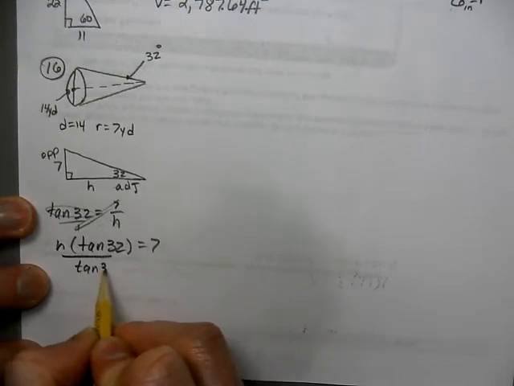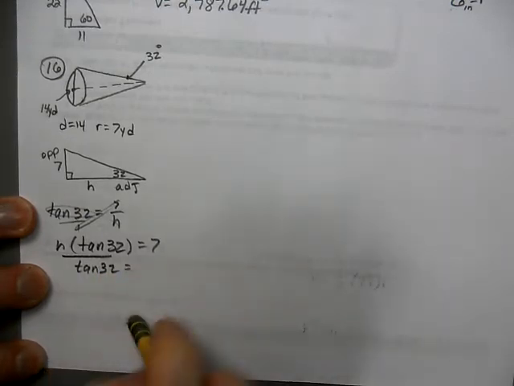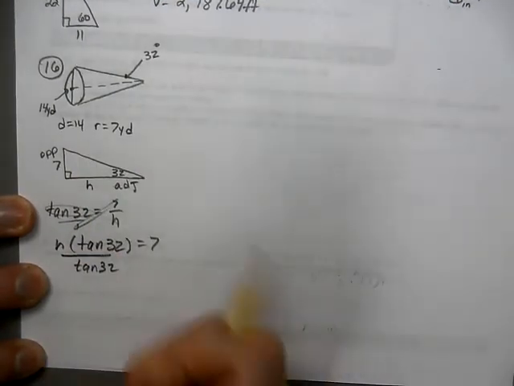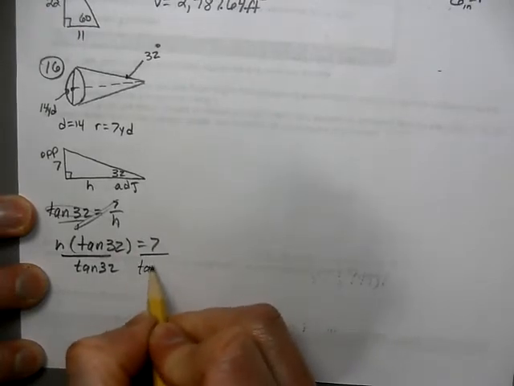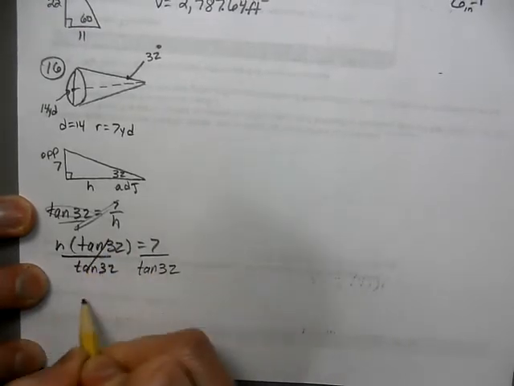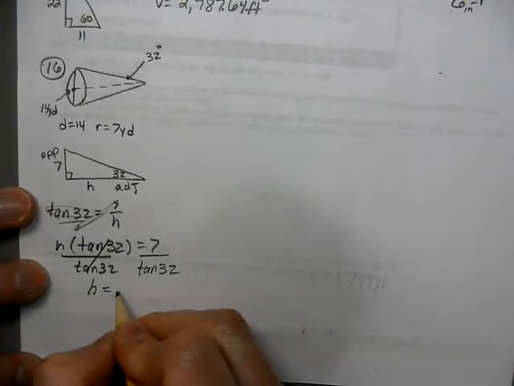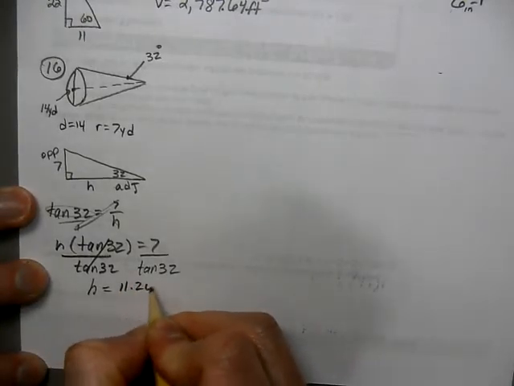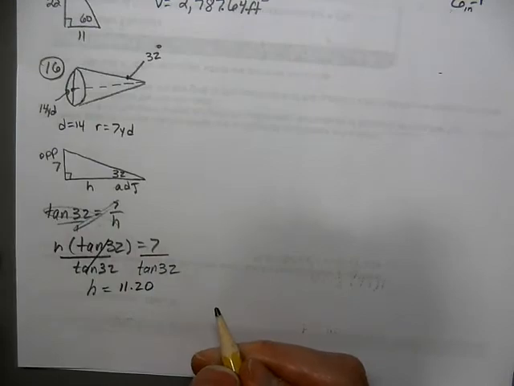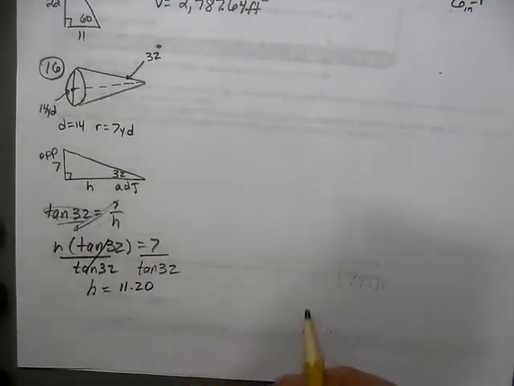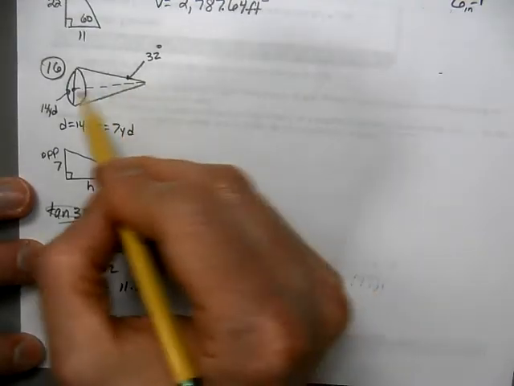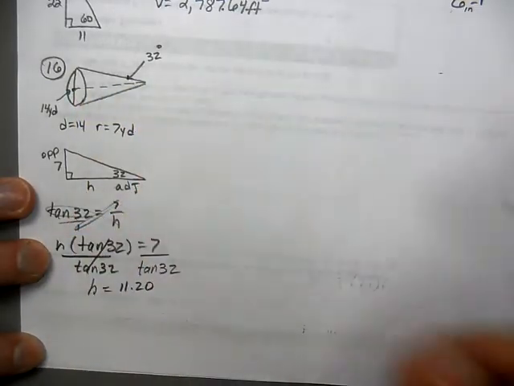Divide by the tangent of 32 and divide by the tangent of 32 gives us our h value. That comes out to be 11.20. That's just the height. That's the distance from the circle out to the point.